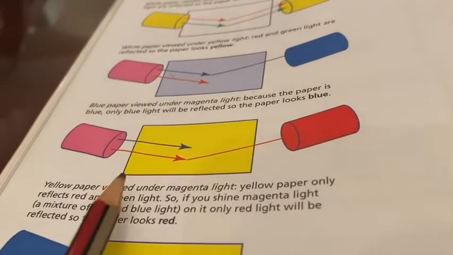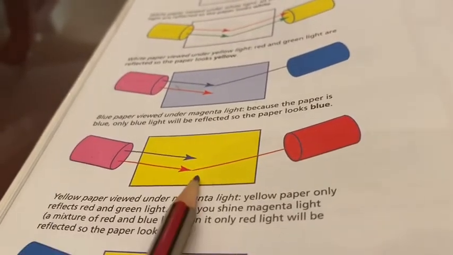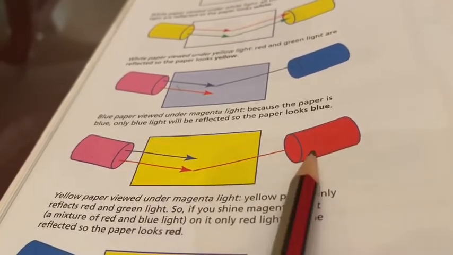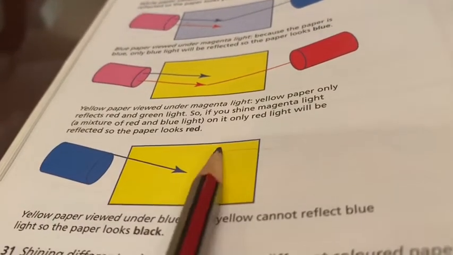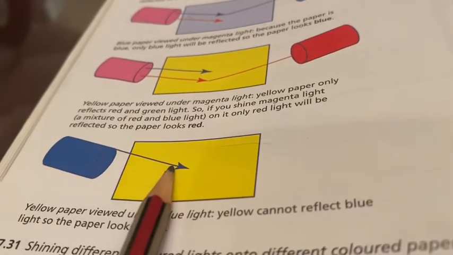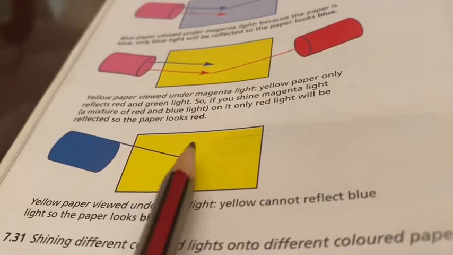On a yellow paper, magenta will look red, because the yellow only reflects red. On a yellow paper, again, blue light will look black. It will not reflect any color.